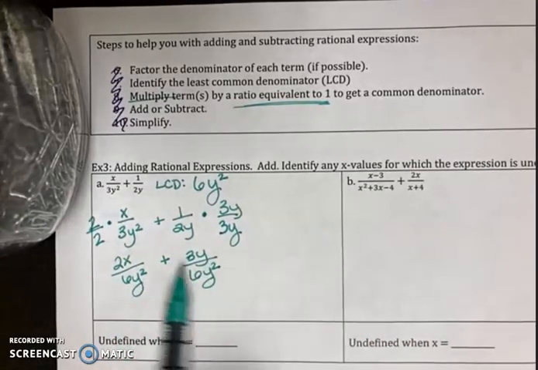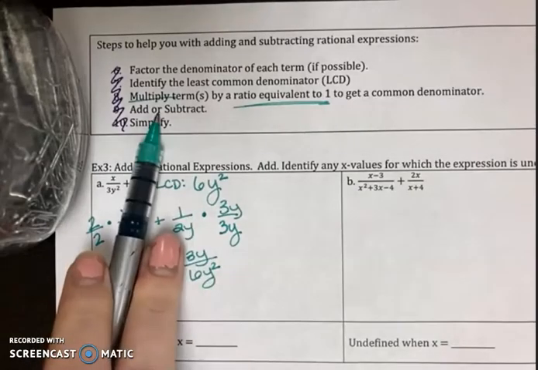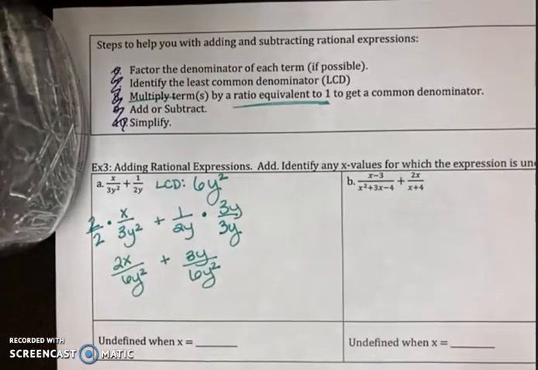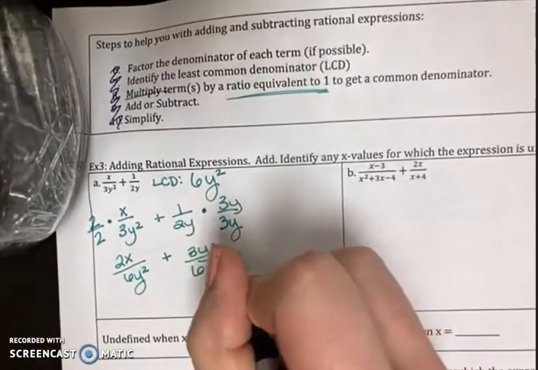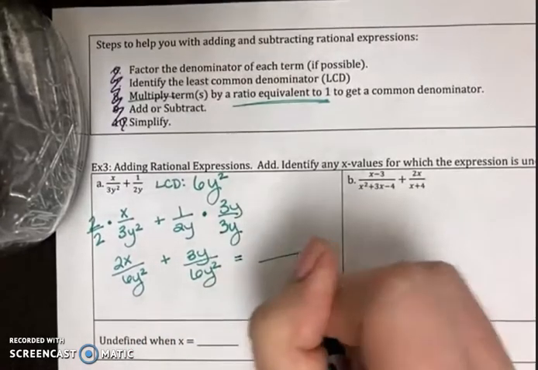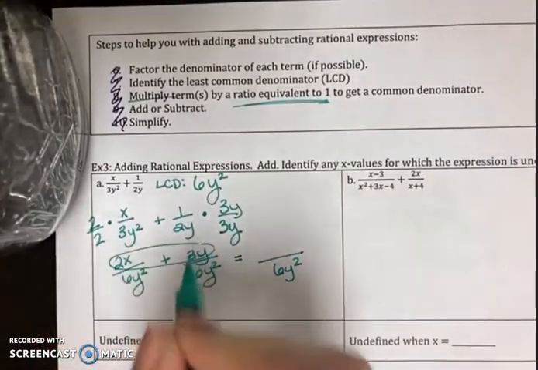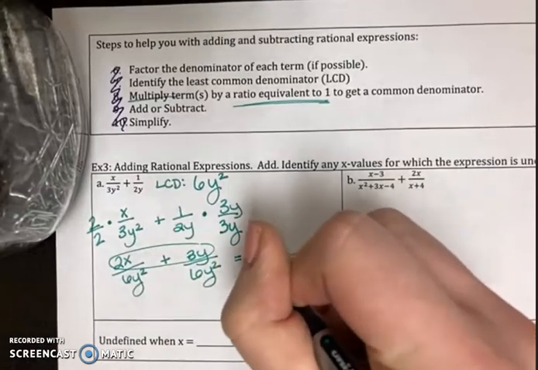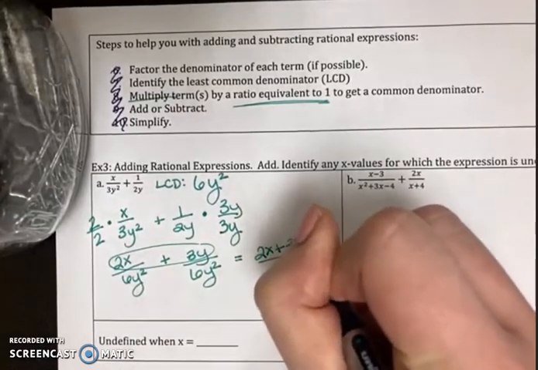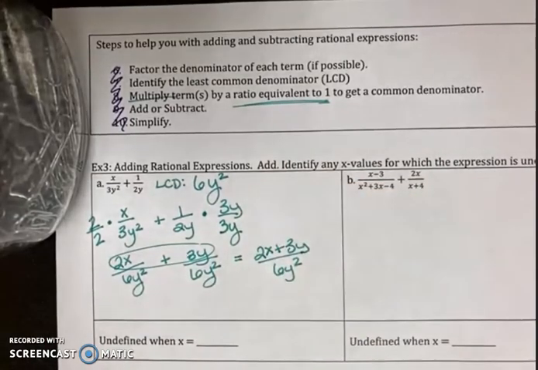Now that they have a common denominator, we could do the next step, which is to add or subtract. You don't do anything with the denominator, you just leave it over that 6y squared, but we're adding the numerators together. So I have 2x plus 3y. And then we simplify, if at all possible. That would be the last step.